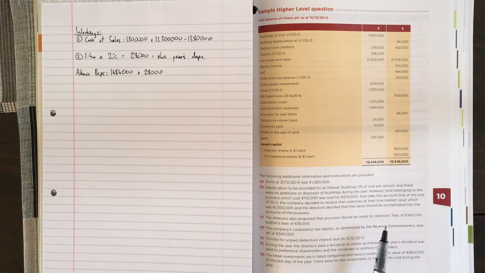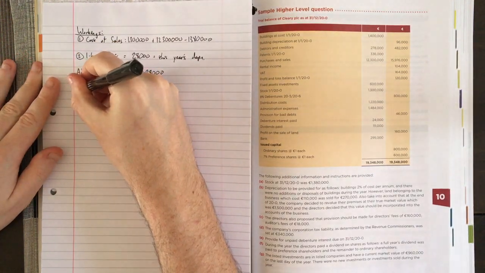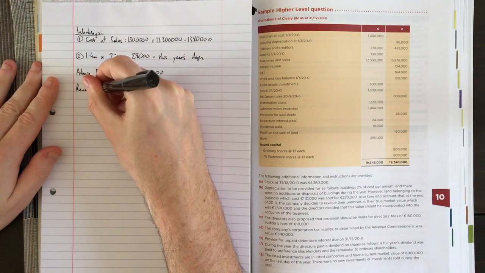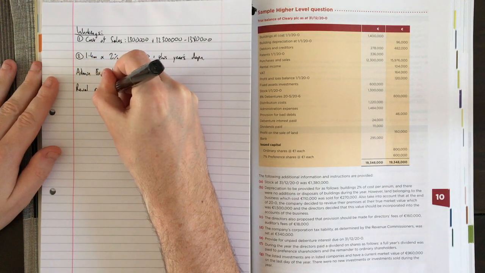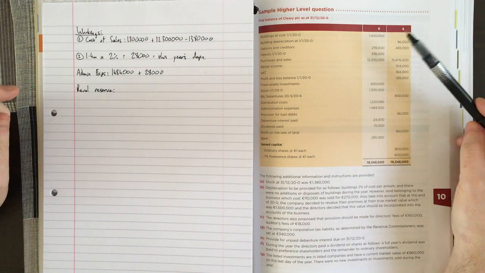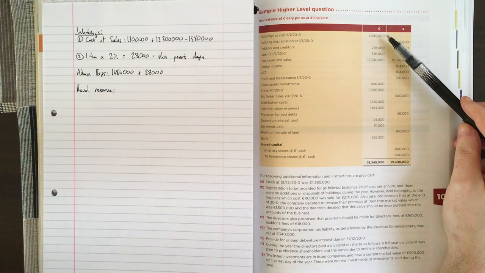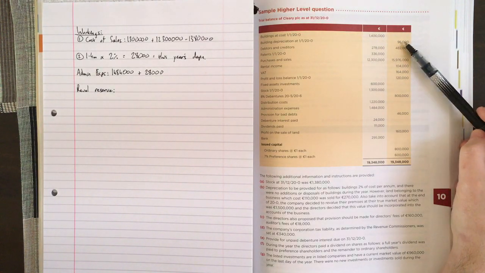What else do I need to do? Well, they're revaluing their premises. So that's going to give me a revaluation reserve. So let's do my reval reserve. So the accounts at the moment, or the buildings at the moment, are going to be in the accounts as 1.4 million. Take away accumulated depreciation of 96,000.